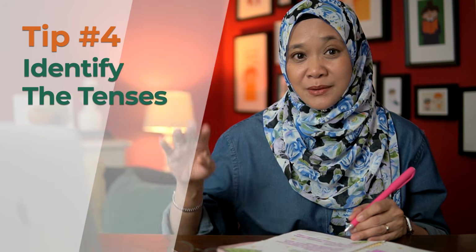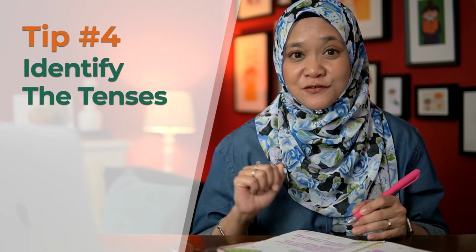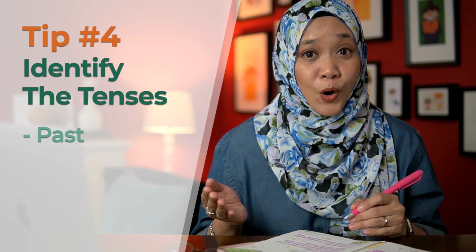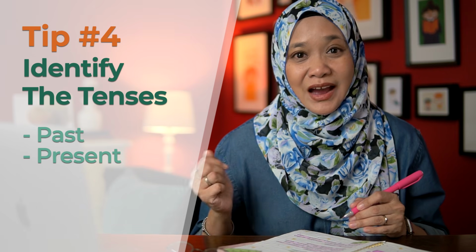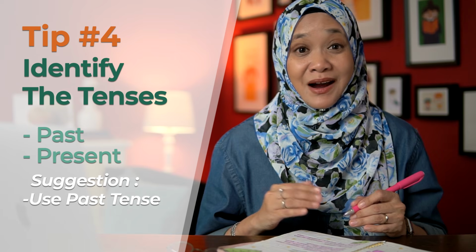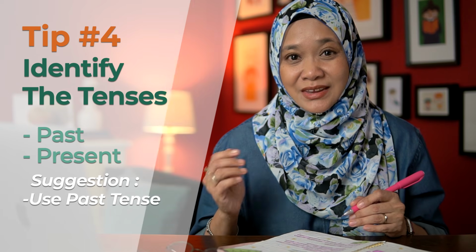Next, tip number 4. Identify the tenses you want to use in your writing. Can be past or present. I would suggest you to use past tense. It is the most common tense used in story writing.